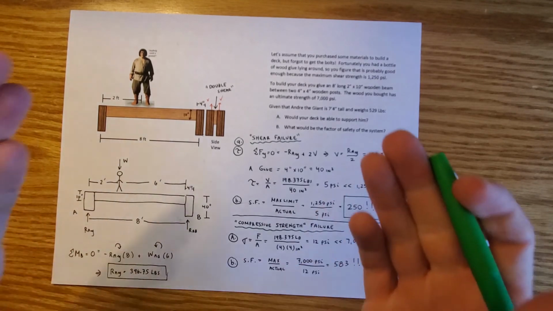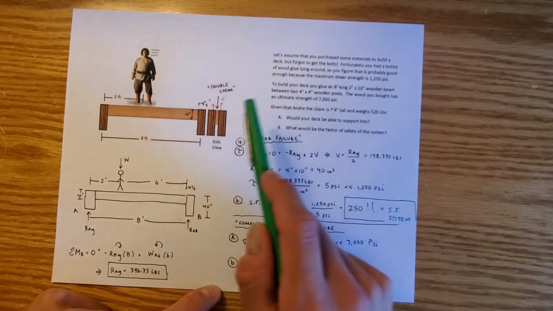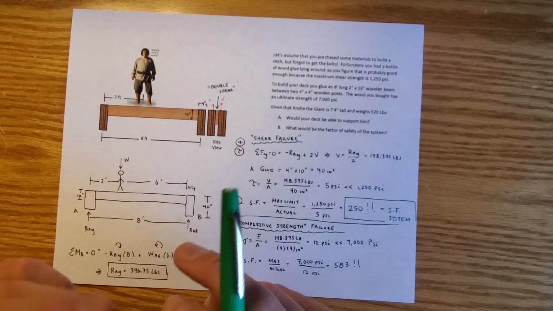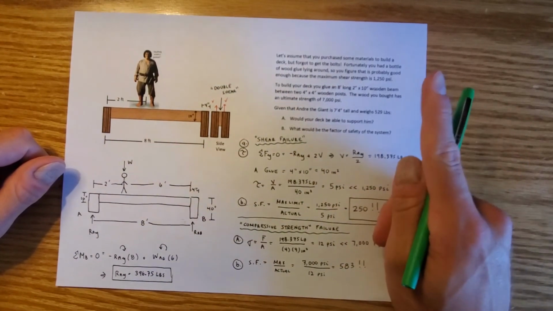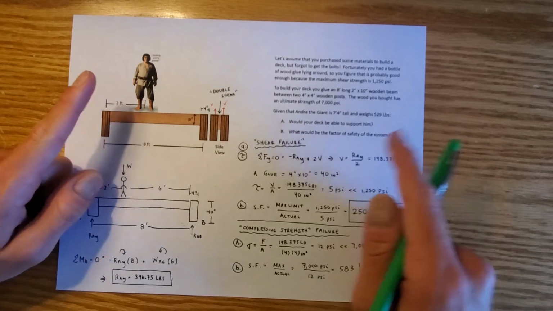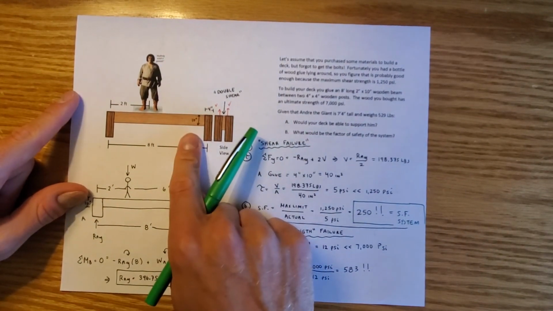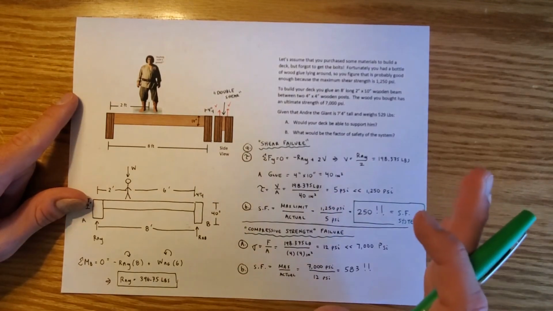And there you go. Now you know that if you just want to build a deck, you can do it with wood glue and a bunch of wood, and it's going to be able to hold hundreds of your friends, and you'll be safe. But don't take my word for it, and don't ever come back and sue me if you find out that your deck didn't hold an Andre the Giant sized person. There you go.